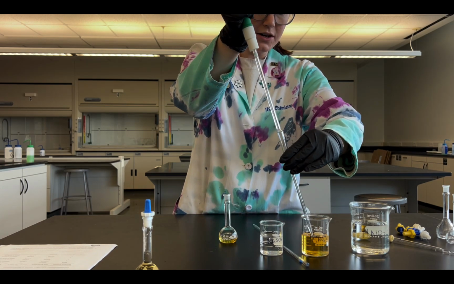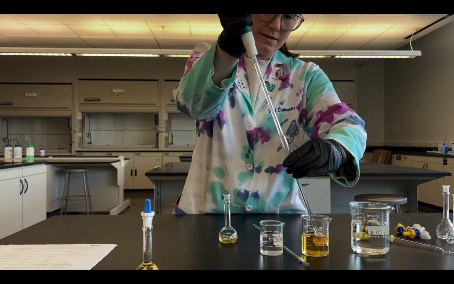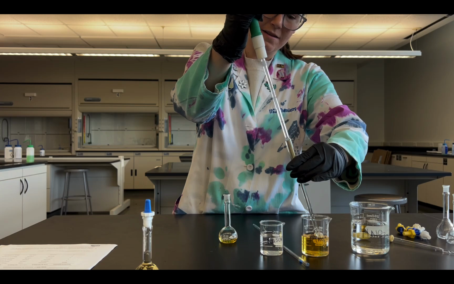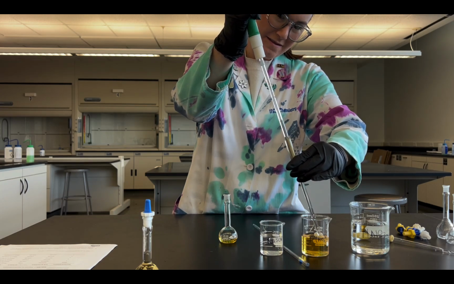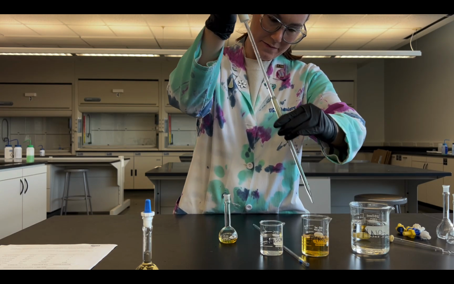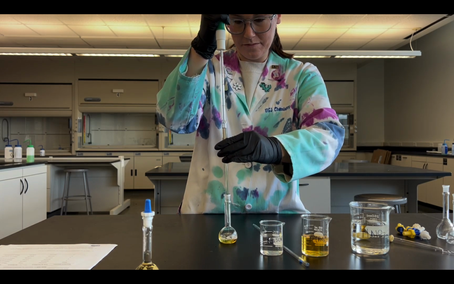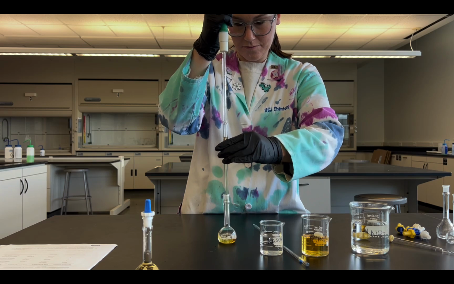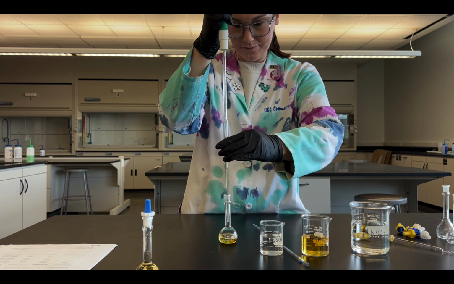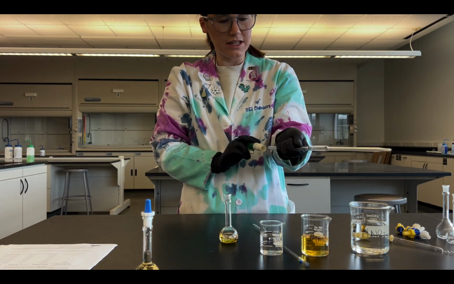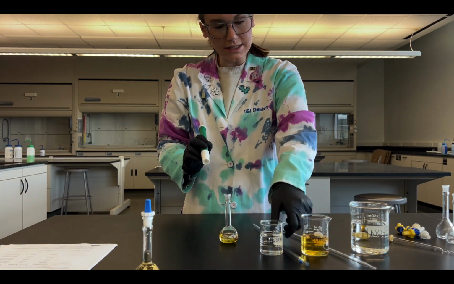So that's 5 milliliters. Another 5 milliliters, so that's my 10 milliliters of my iron nitrate.